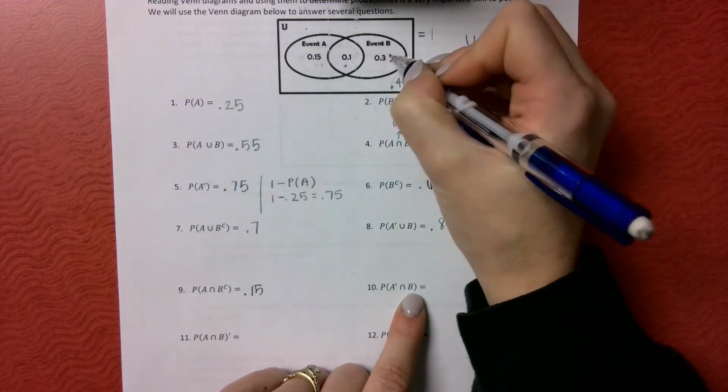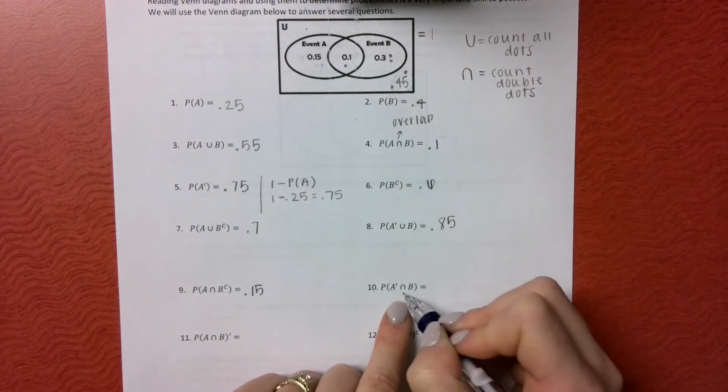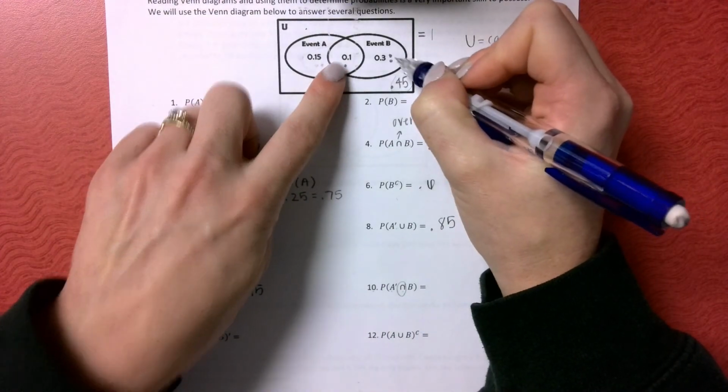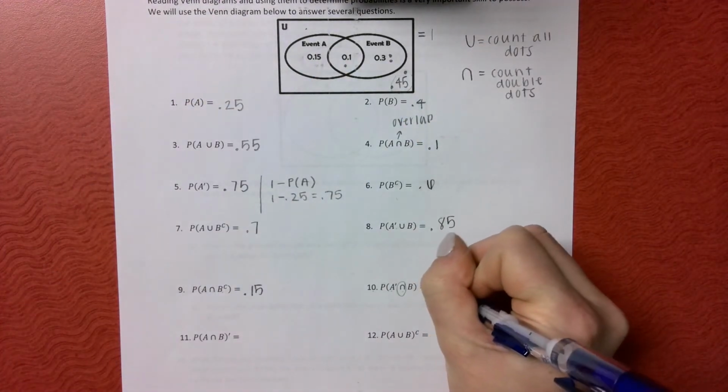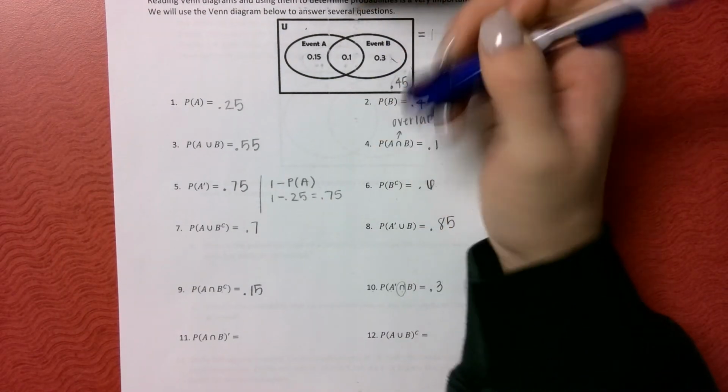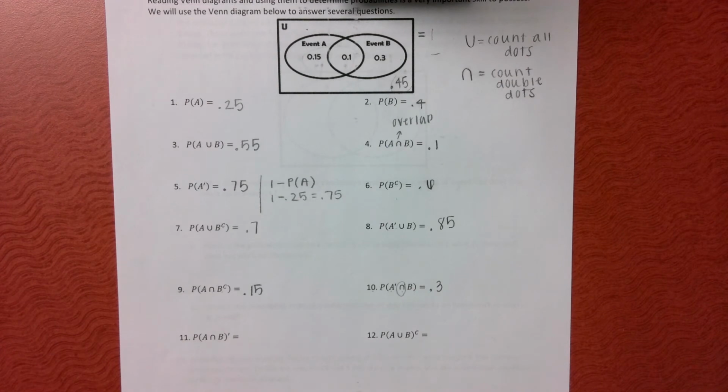And then B, but I want and for overlap, so the only time I have a double dot was that 0.3. Make sure if you're using that dot method that you are erasing after each time.